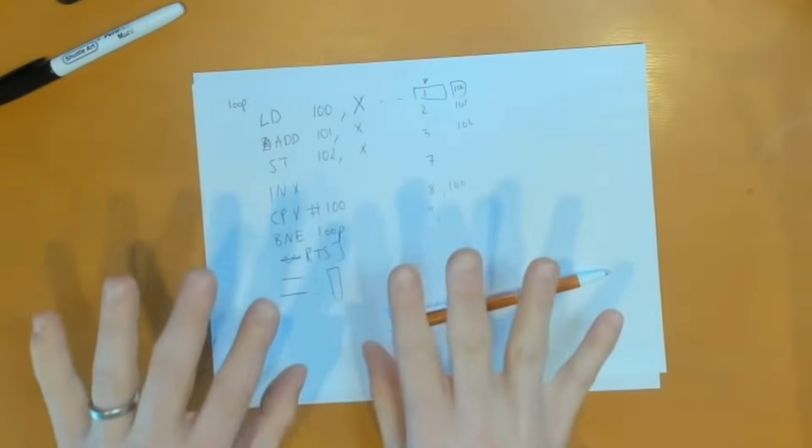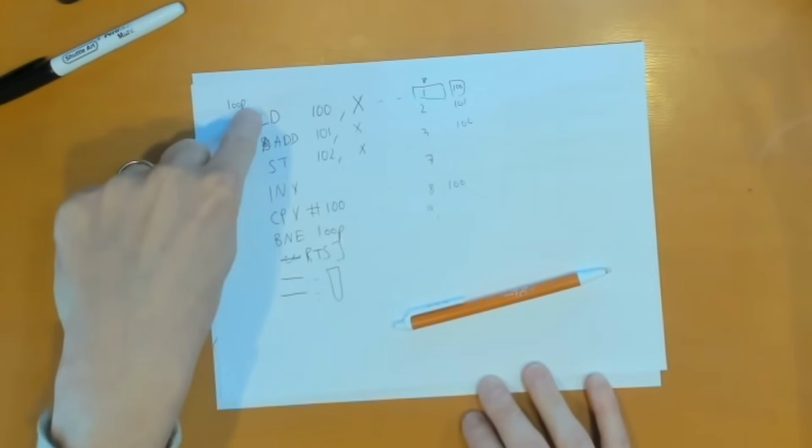Everything is thrown off the pipeline. Everything is pushed into the trash, into the rubbish. And we start again. So from that branch, from the top of the loop, we start the pipeline up. Now that means that we have to wait 3 cycles before any useful work gets done again, because we started from scratch. And that's terribly unfortunate. But if we don't branch very often, then it's still a net win to do this.